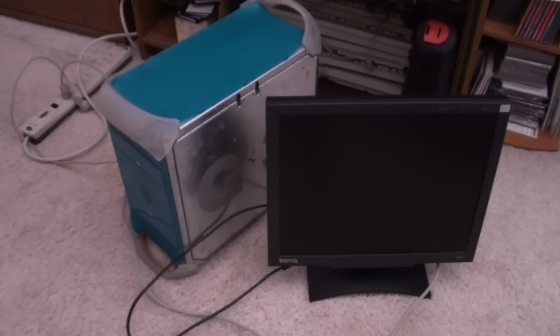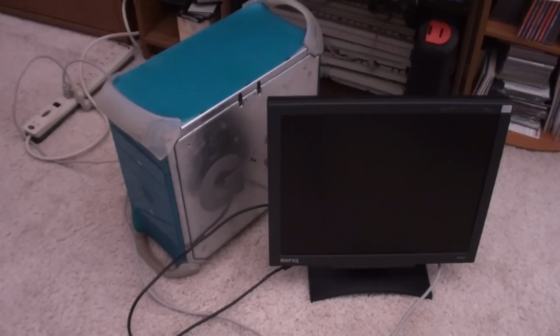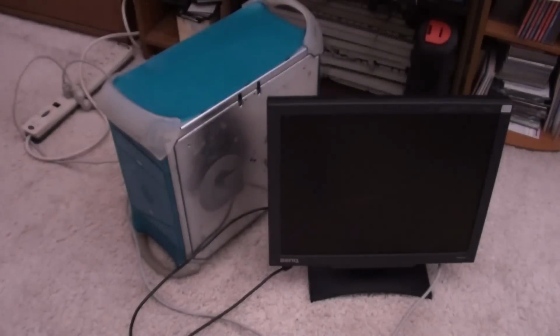This is one of those rare machines which has both Apple Desktop Bus connectors and USB. I kind of still want to use an Apple Desktop Bus keyboard, but we can actually use a USB keyboard and mouse. Why we would use this one, I don't know. This is kind of hideous. But we'll try it with USB just because we've had some input problems with the Apple Desktop Bus keyboard.